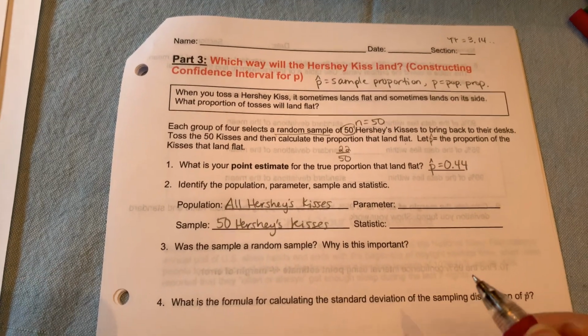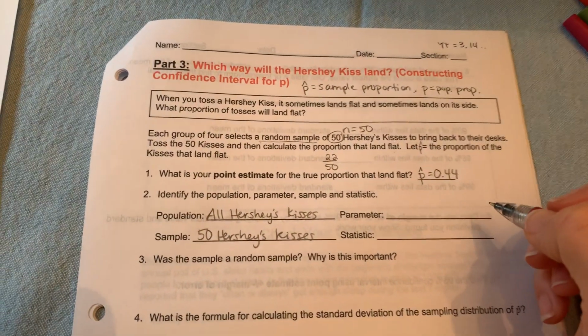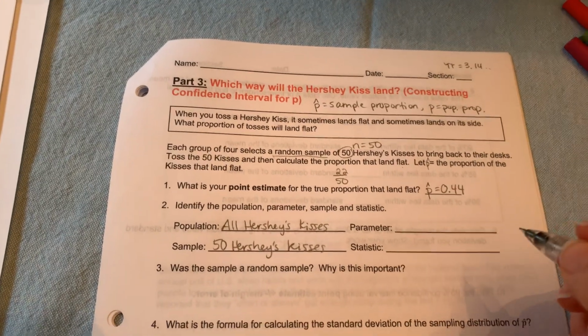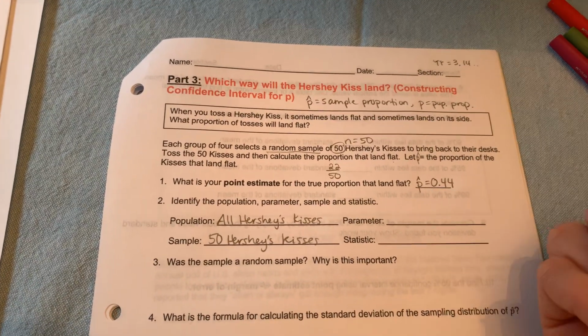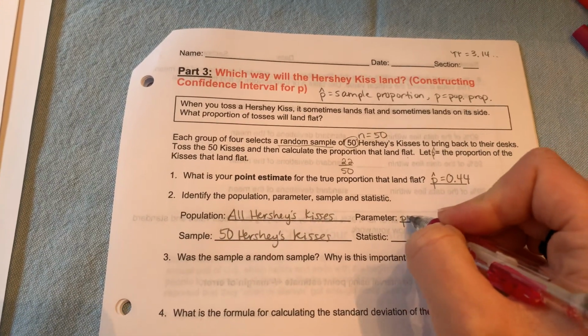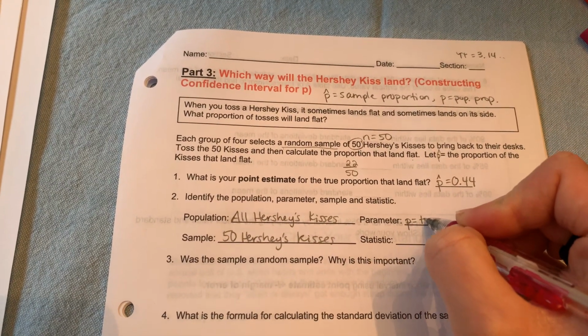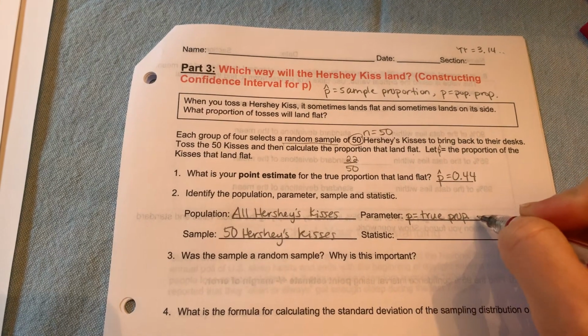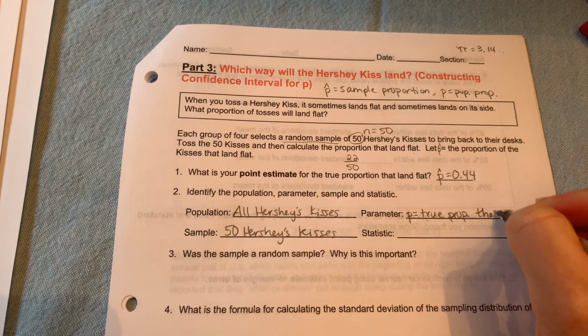All right, so then the parameter is what we're interested in, right? We can't take averages of Hershey Kisses, so we're going to take the proportion that land flat. So P, remember, is the population proportion. It's the true proportion that land flat.